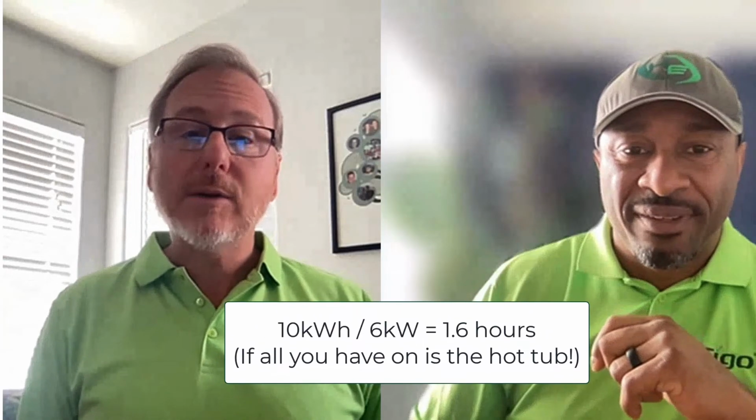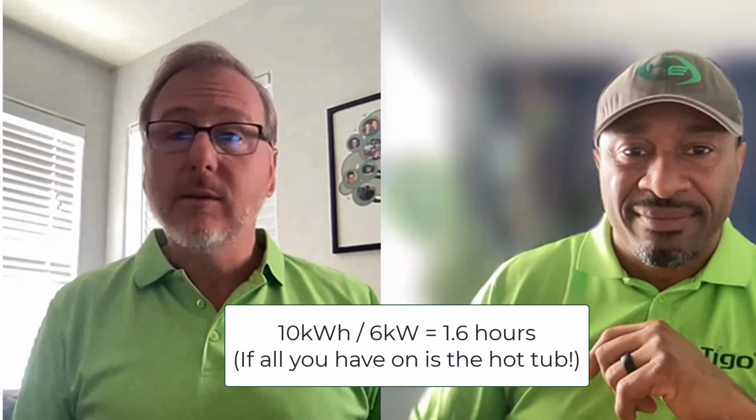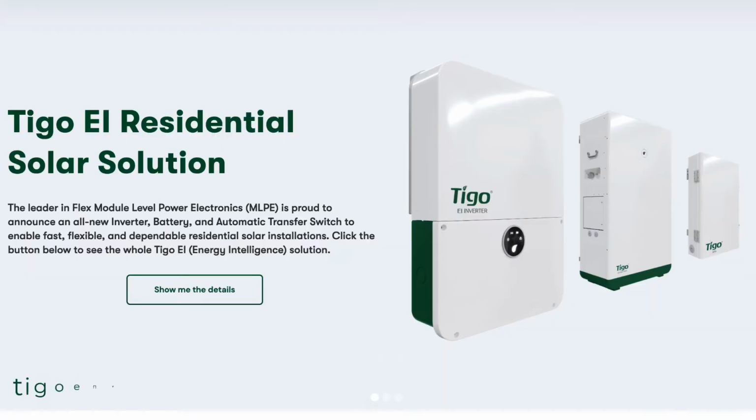So how long is that going to give you if you got a 10 kilowatt hour battery? Nothing, right? 10 kilowatt hours divided by 6 kilowatts, you're just below 2 hours, right? And that's it. And that's if you only have the hot tub on. So the biggest part of our job now that Tigo is in the storage business with our EI solution is managing these customer expectations.